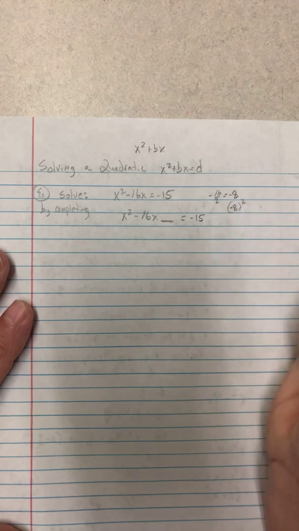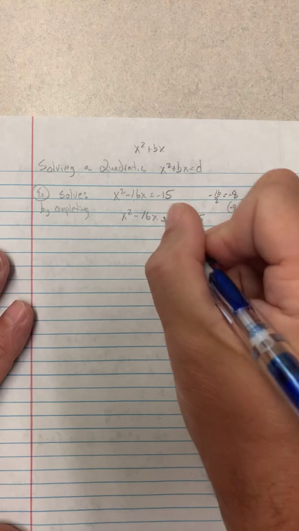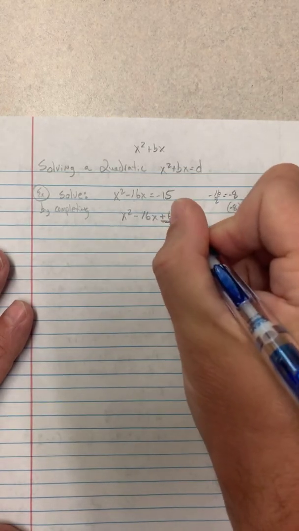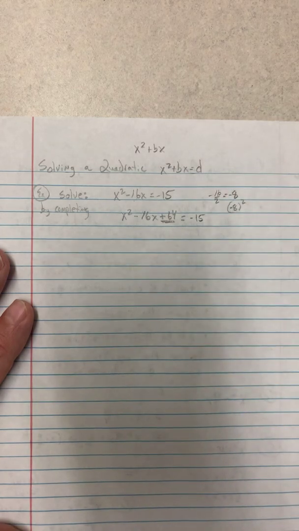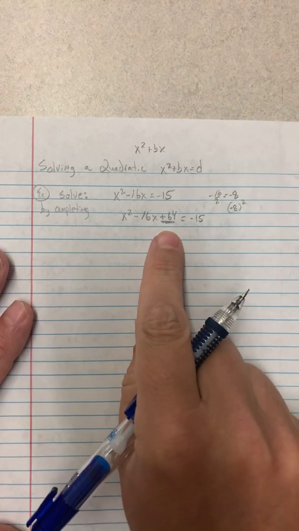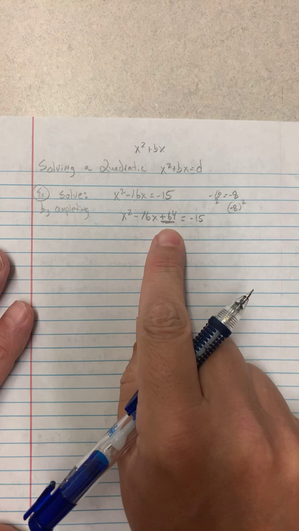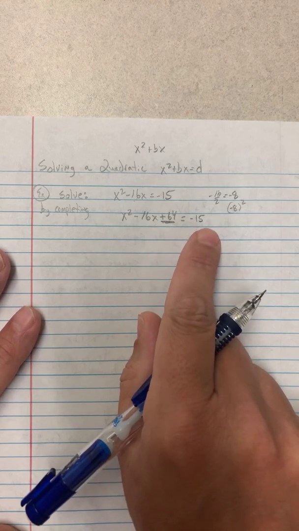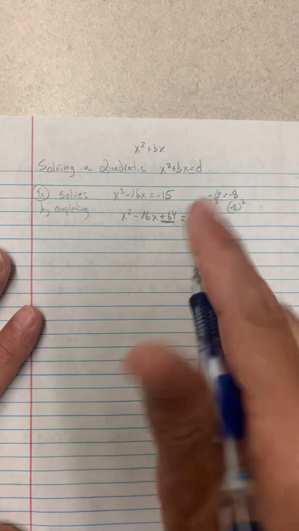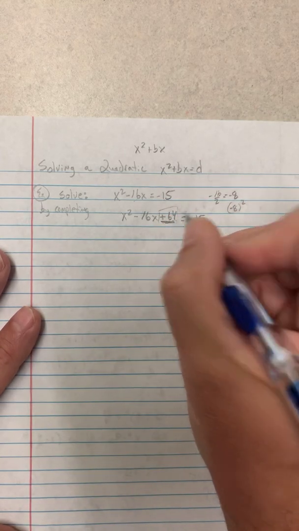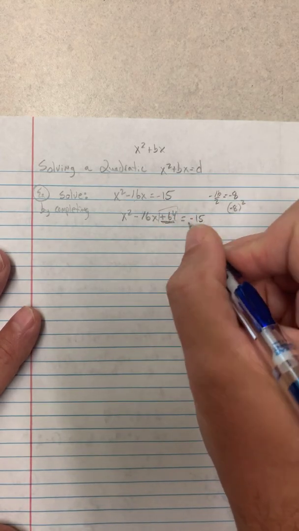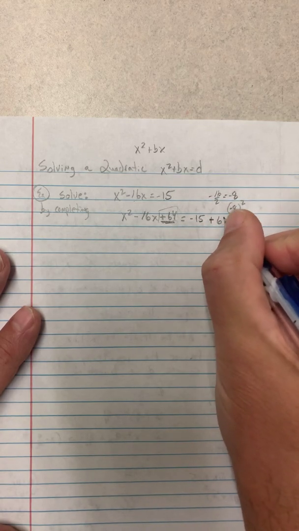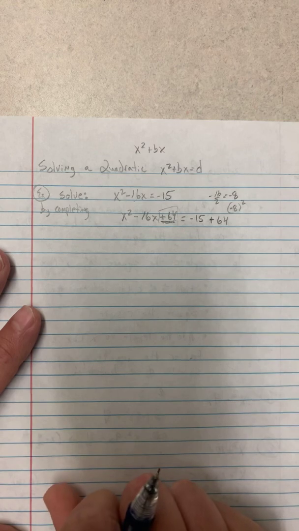And you are still going to have negative 15. So this blank where that c goes, that's going to be my plus 64. Now remember, back to equation solving. If I'm solving this and I add 64 to this side, I have to add 64 to this side. So whatever I fill in for my value of c here, when I got that equal sign here, I gotta stay balanced in my equation solving. I will have to add 64 to both sides.